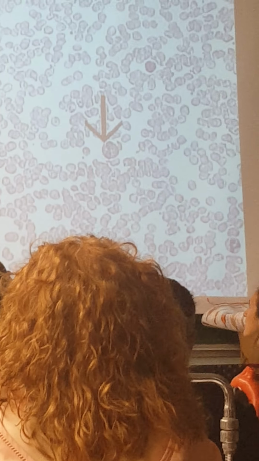Alright. Too fast. So what's this? Neutrophil or lymphocyte? Neutrophil. What's this? Lymphocyte. This giant one is a monocyte. See how it's really big? That's a monocyte. Okay, neutrophil, lymphocyte. Whoa, this is squashed and weird. I don't know what that is. But that's a neutrophil.